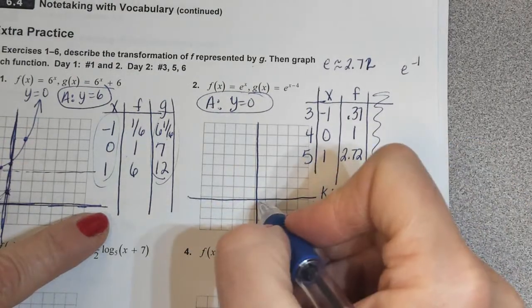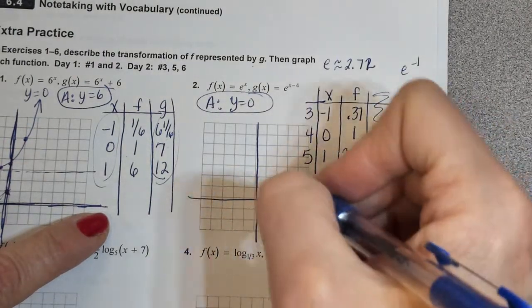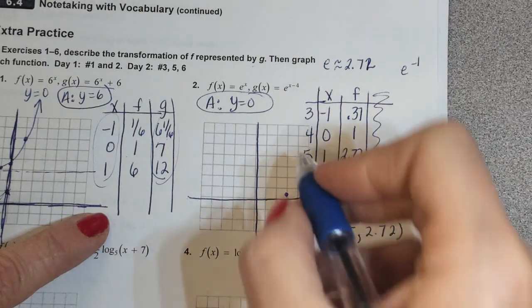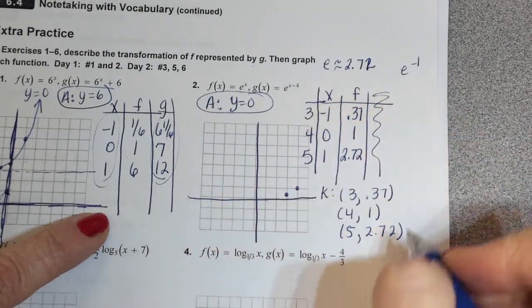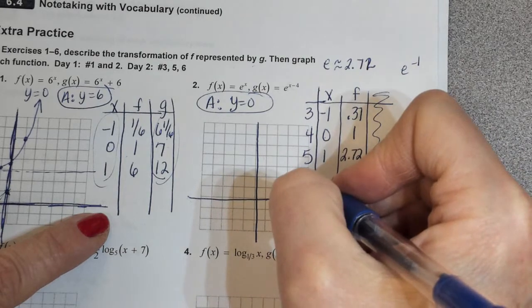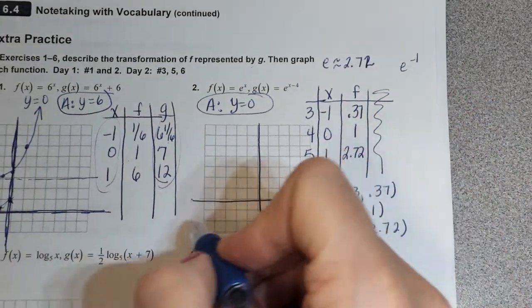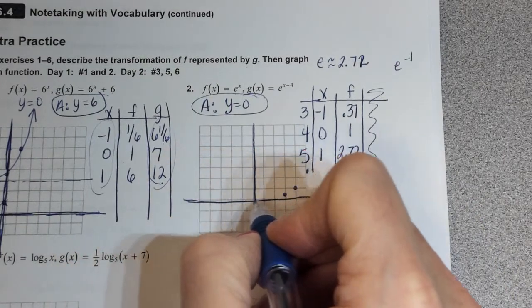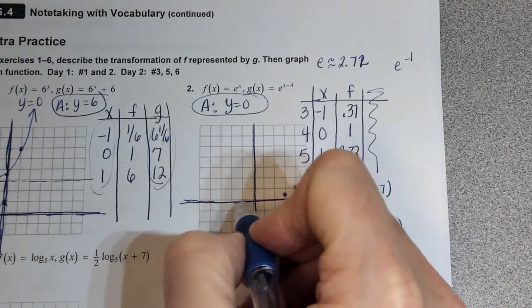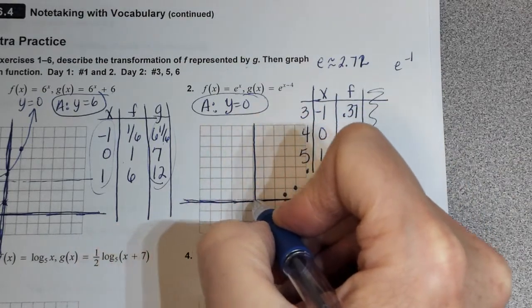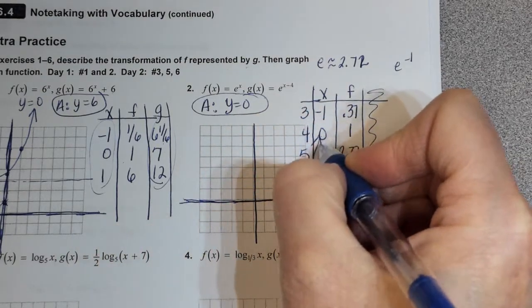So now I'm plotting these points. I go to 1, 2, 3, and 0.37. And I go to 4, 1. And we're at 5, and 2.72. So again, this is our asymptote. Don't go past that horizontal asymptote. Right there it is. So this is just going to stay down like that, and then zoom way up.